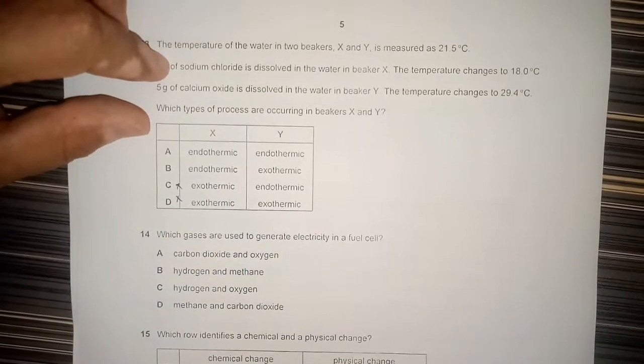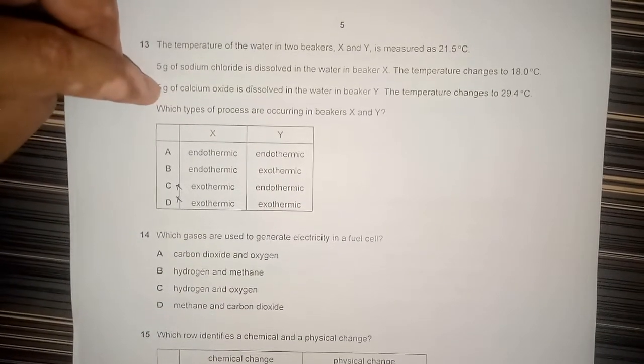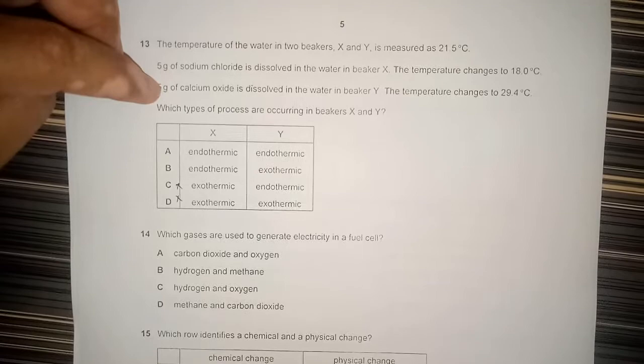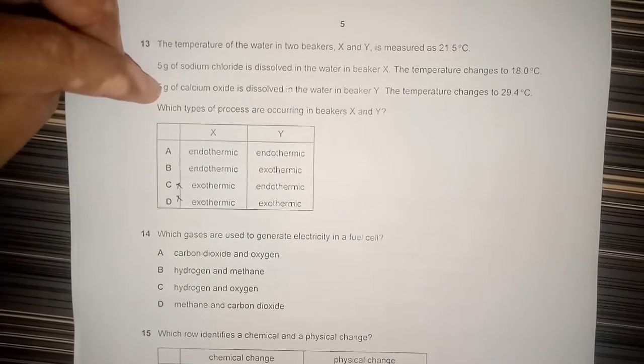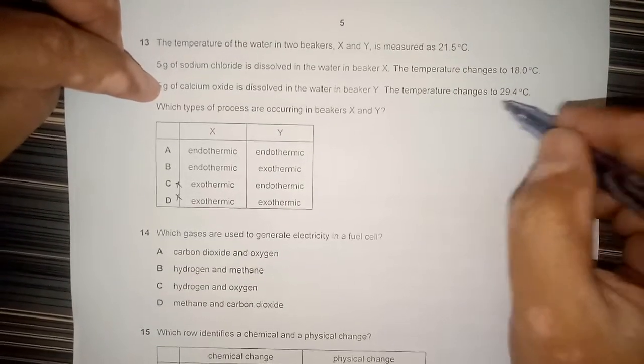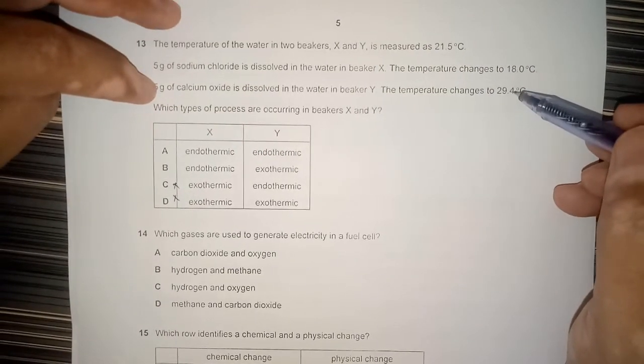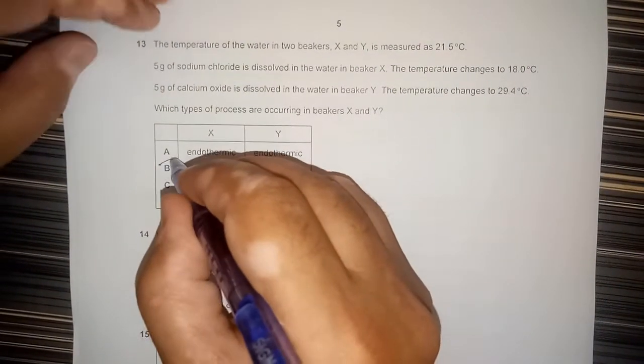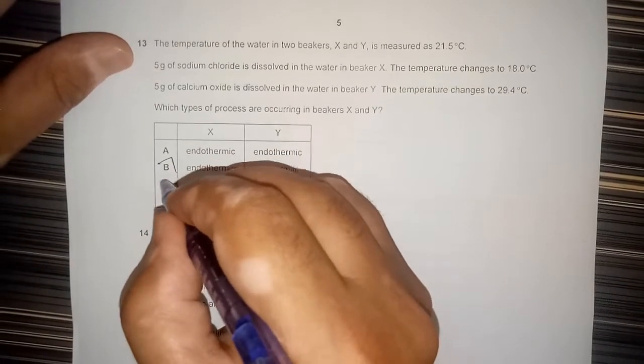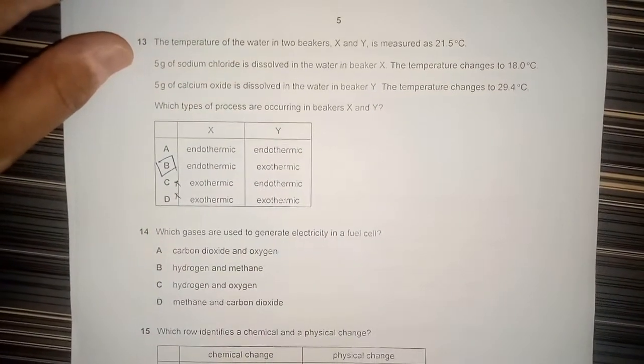Then 5 grams of calcium oxide is dissolved in water in beaker Y, and the temperature changes to 29. There is a rise in temperature. Whenever the temperature rises, the reaction is always exothermic. So accordingly, we have to choose option B as our correct option.